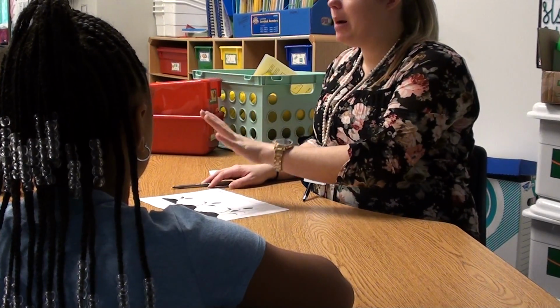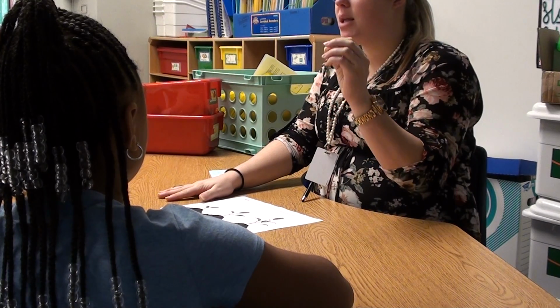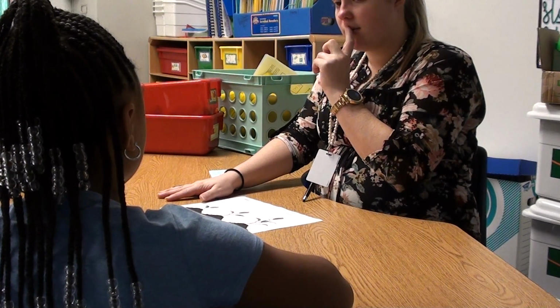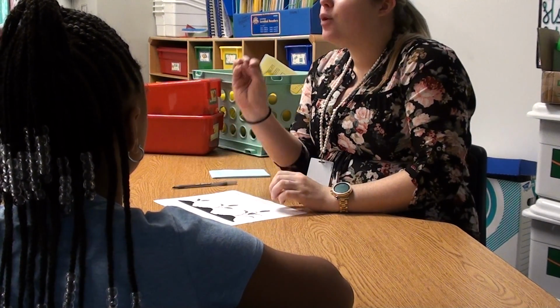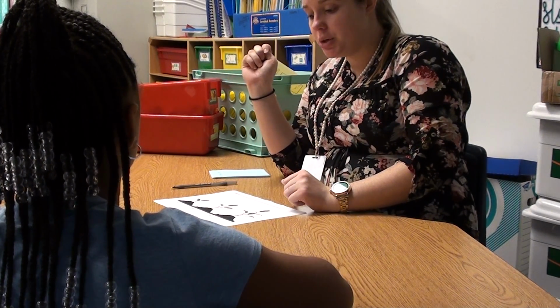Now, since we have been learning about plants, and we've been learning about measurement, we've been growing some lima beans in the window over there, and we're going to measure those with any of these non-standard measurements which you want to.